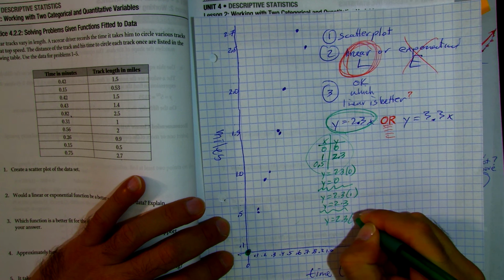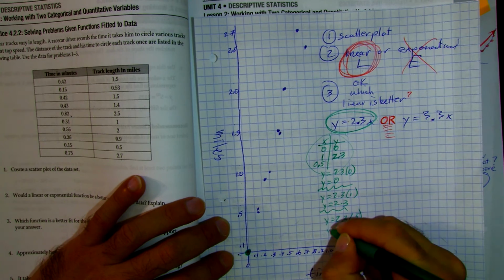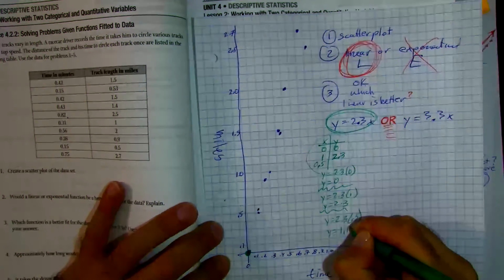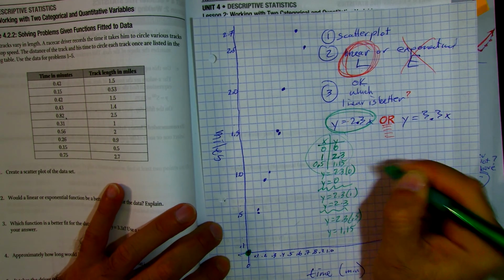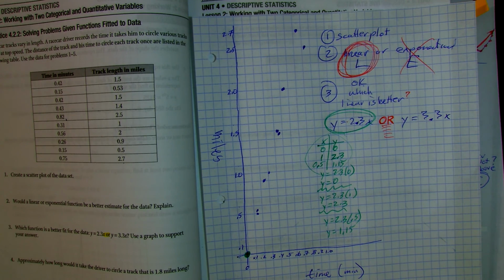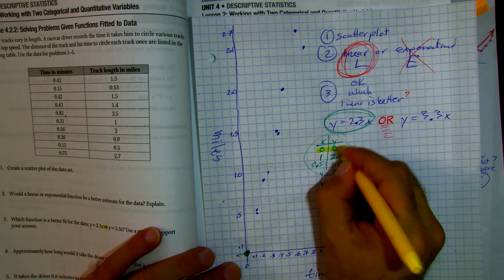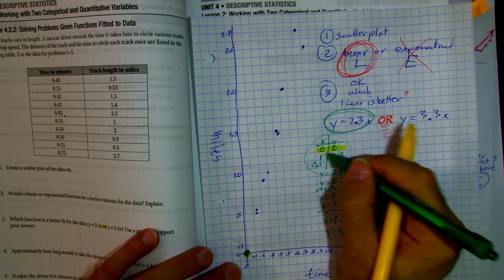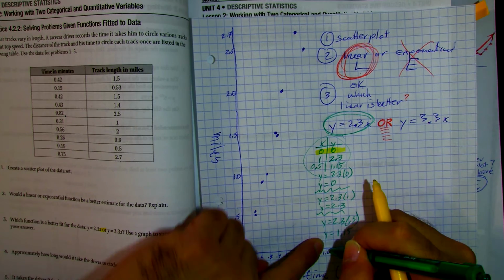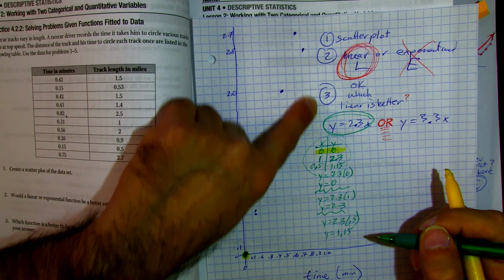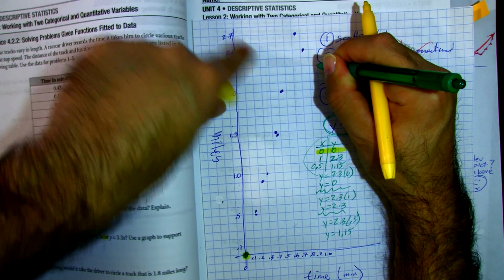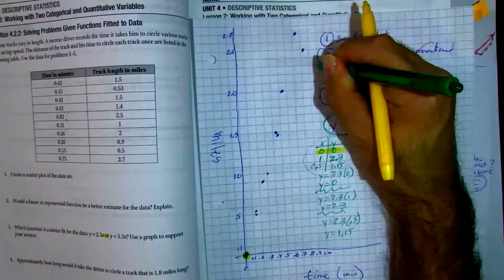All right. So actually, I have plenty of things to graph. I just graphed this one, right? 0, 0 is right here. Now let's graph 1, 2.3. So I go to 1, I go up to 2.3 here, right? Yep. And I go to 0.5 and I go up to 1.15, right about here.